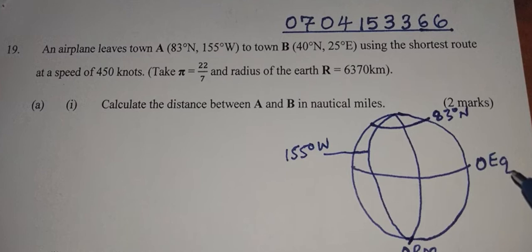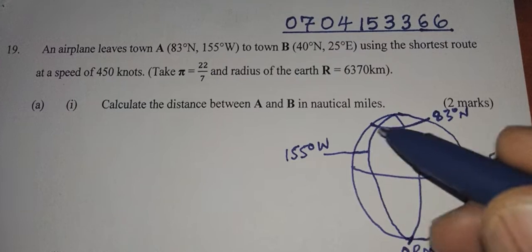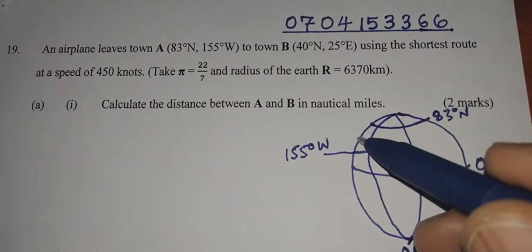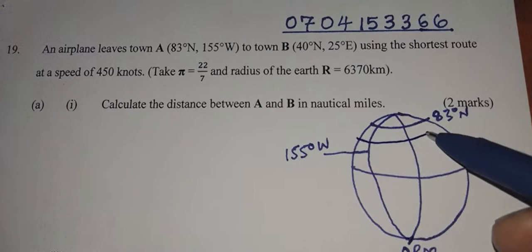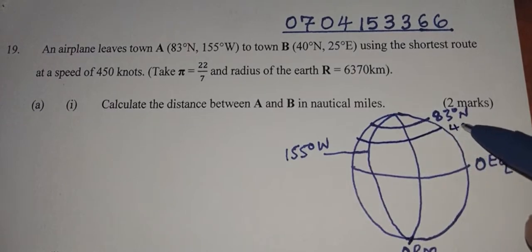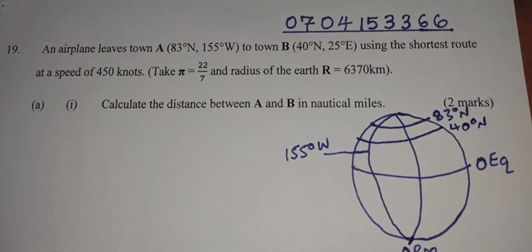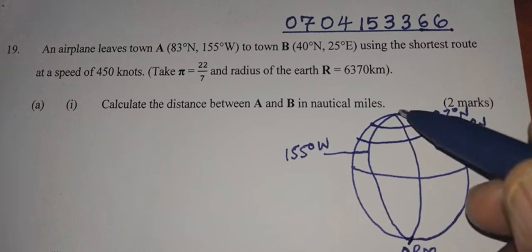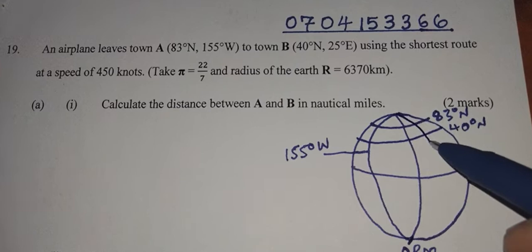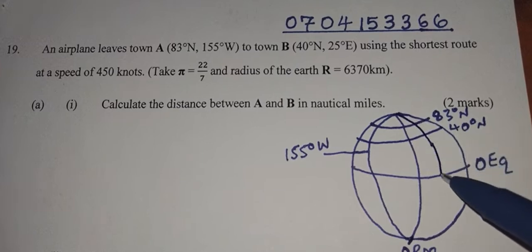Then we have another town called B, 40 degrees in the north, so still on the northern hemisphere, and 25 in the east, so on the east side of the prime meridian.